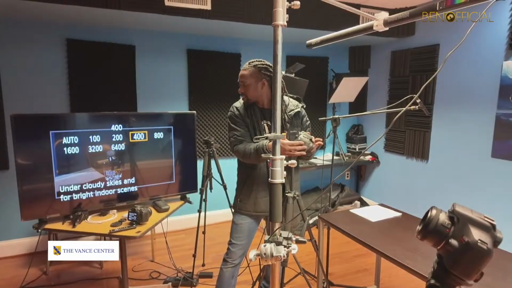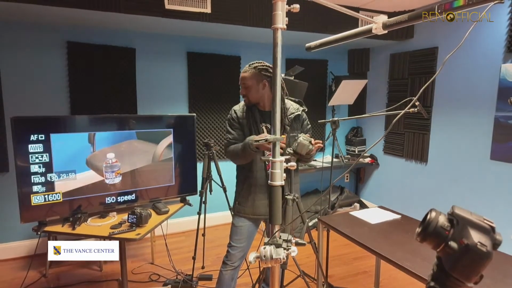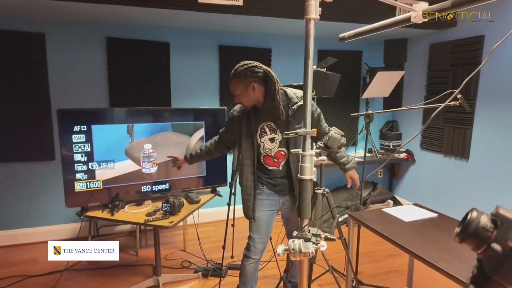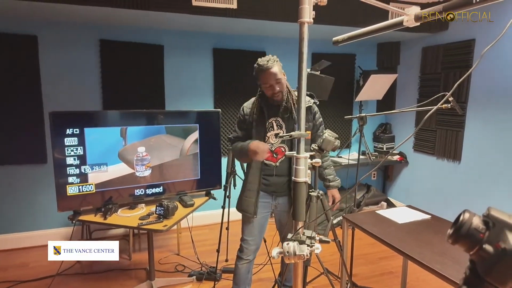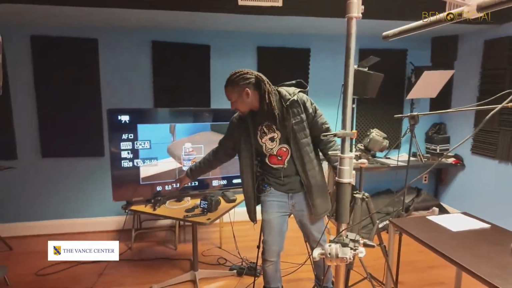Let's add more light with the ISO. 800. Let's go to 1600, even though for the T7i, 1600 is way too high. But now you can kind of see the blur is gone. Now, the fact that we had opened up to an 8, this stuff is way more in focus together.